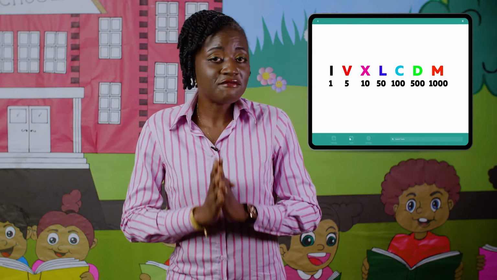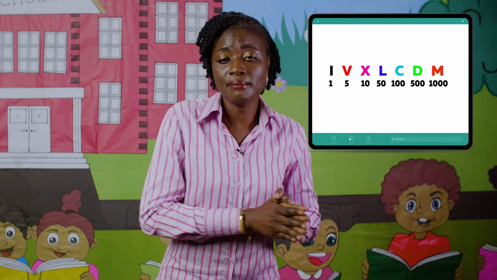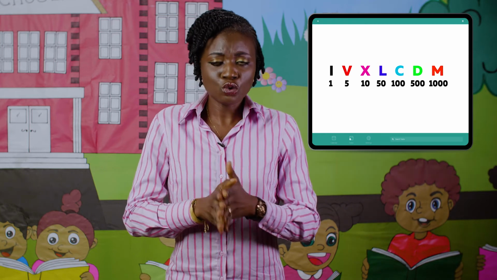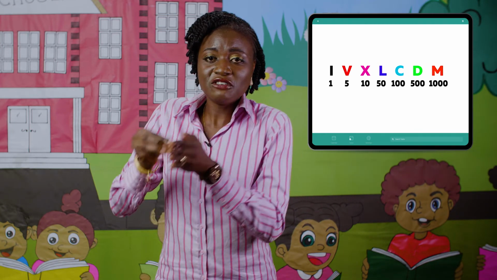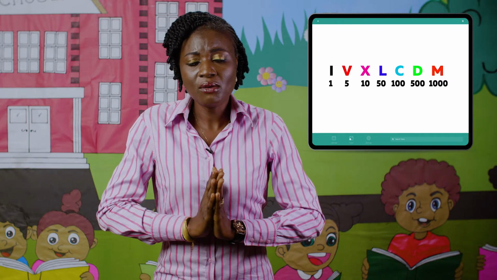Now, I will advise when you are converting from figures to Roman numeral, or we call them Indo-Arabic to Roman numerals, please don't try to open the numbers individually. See them as a group of numbers. Remember when I called 252?